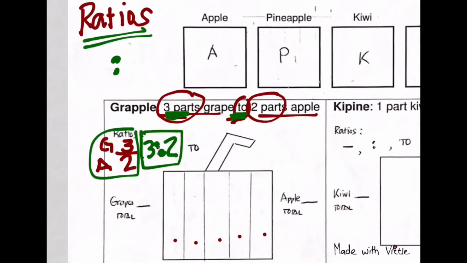Now what about the word "to"? It's going to be the same thing. This 3 comes before the word "to," and therefore the 2 parts of apple will come after the word "to" here. So it's still going to be the same ratio we're talking about, whether we write it as a fraction, with the 2 dots, or the word "to."